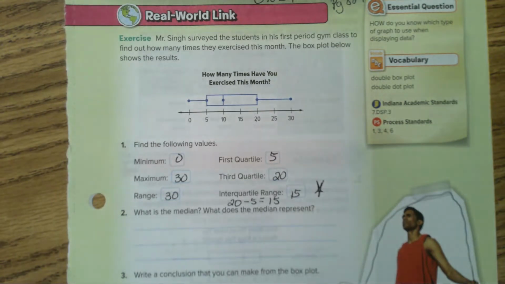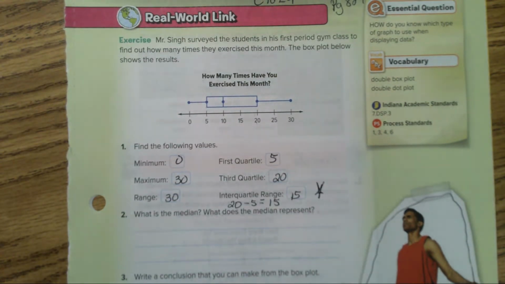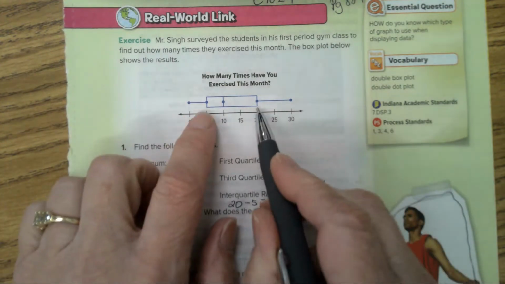Are there any questions? Yes. So you just do the third quartile minus the first quartile? Yeah. That's what it is.